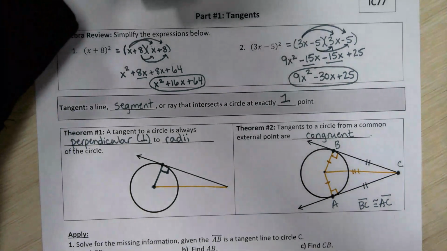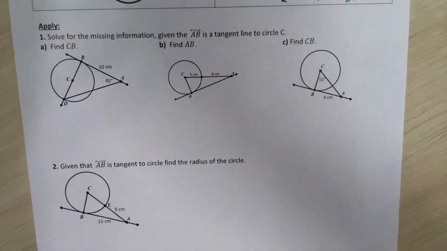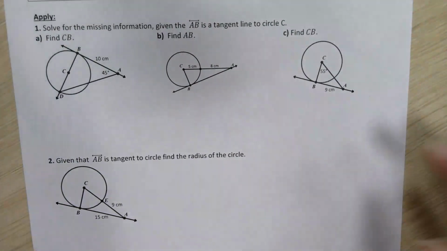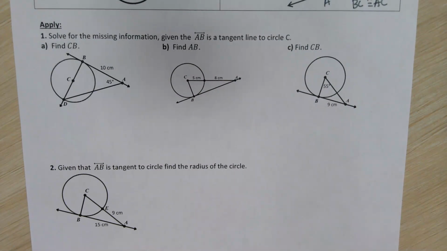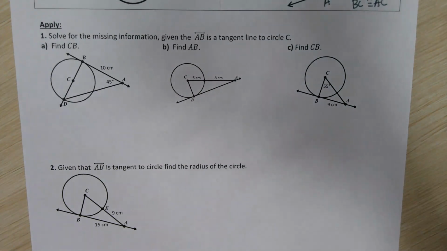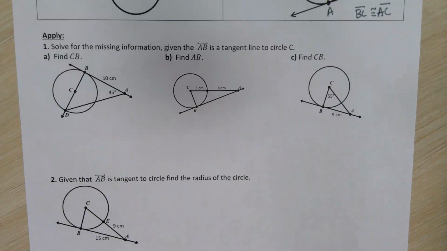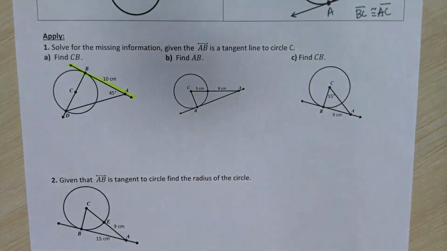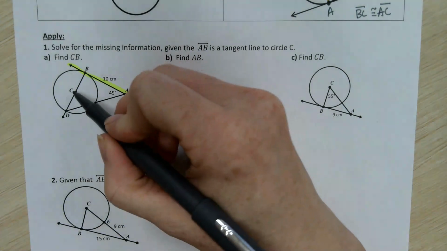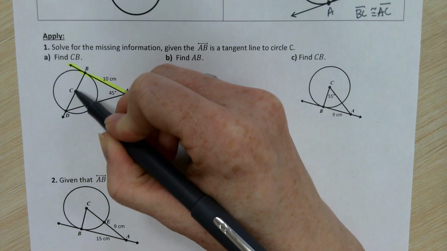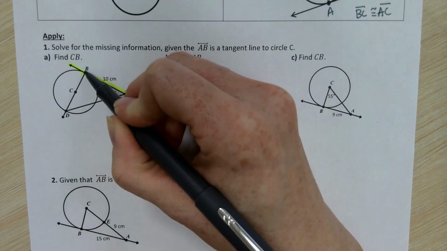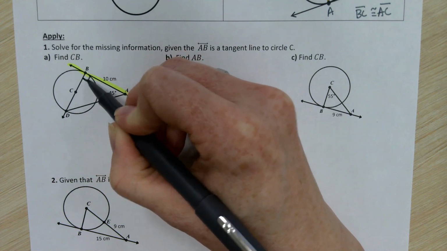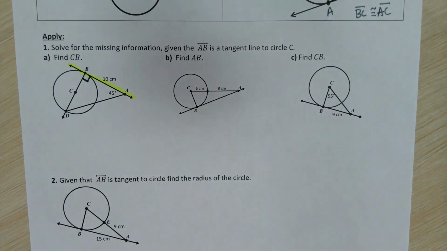All right, that's the learning for today. So now it's just all about doing examples and finding ways to apply those ideas to solve problems. If we look at this first problem here, we do have a tangent right here to the circle. That line intersects the circle just at B for the point of tangency. And we do have a segment that's coming out from the center. So this is a radius that would make a right angle with that tangent.